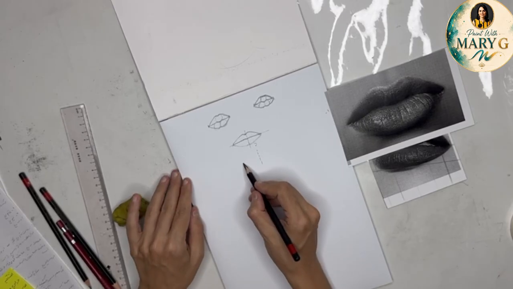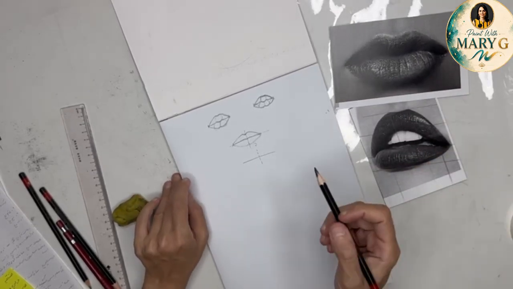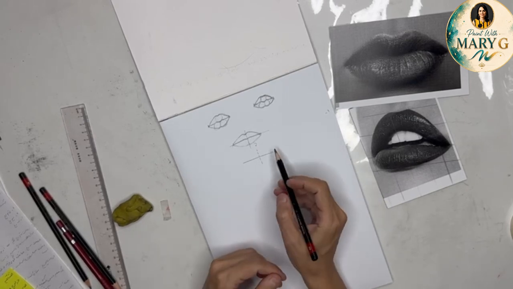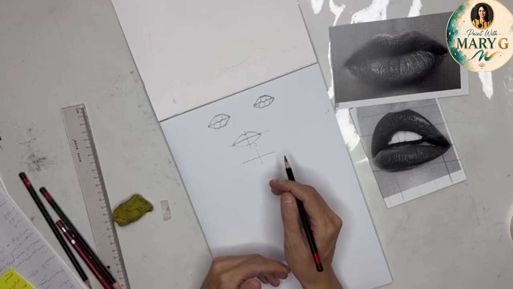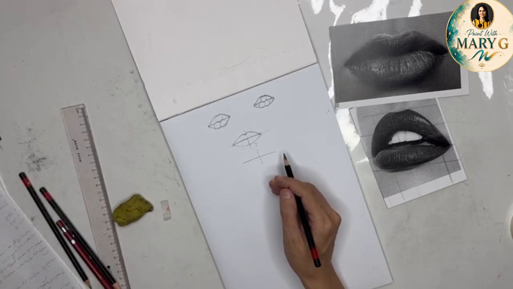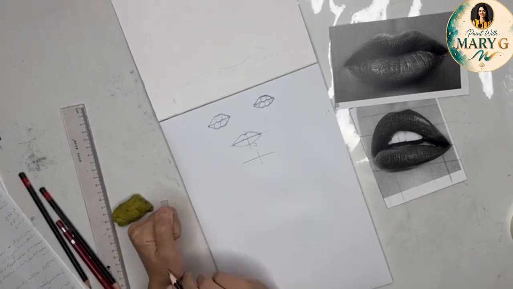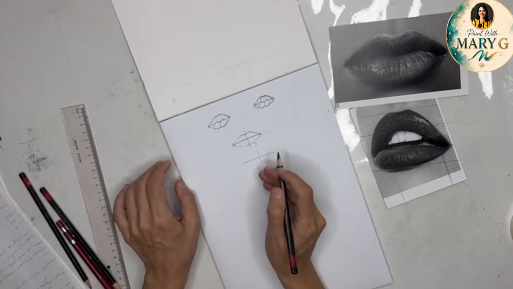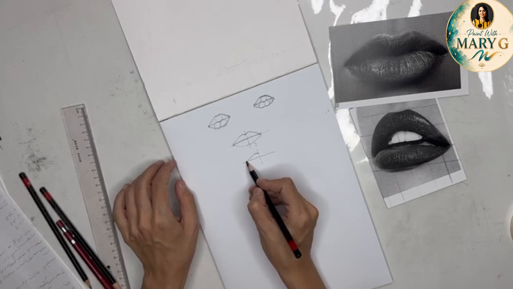As you can see in the 3/4 view, it looks as though the lips have turned either to the right or left, and because of this, one part of the lips appears smaller than the other part. So one side becomes larger and one side becomes smaller. We sketch the 3/4 view lip accordingly.